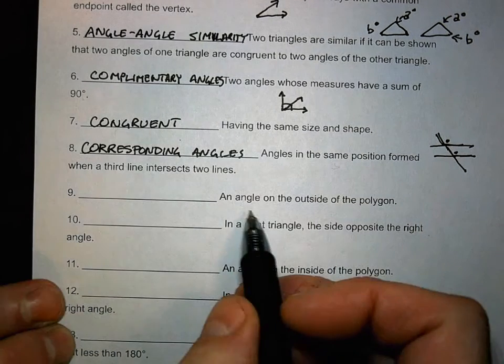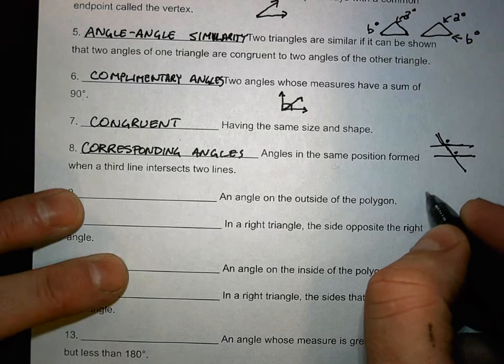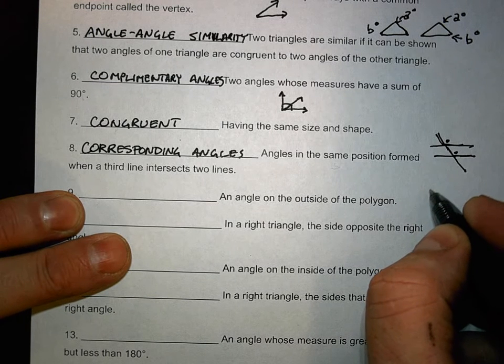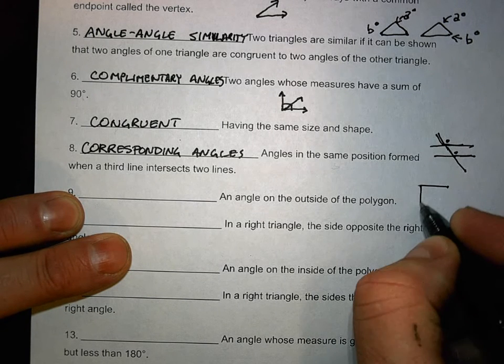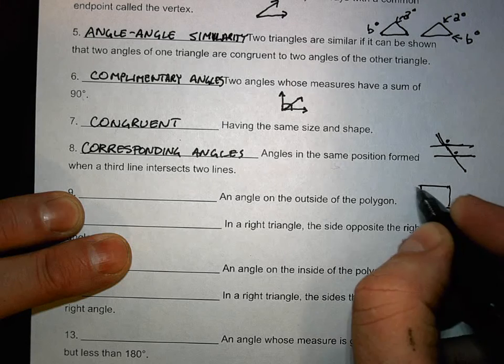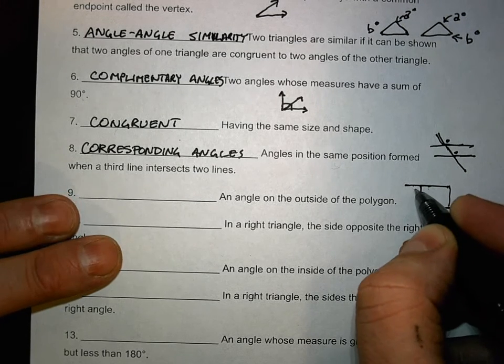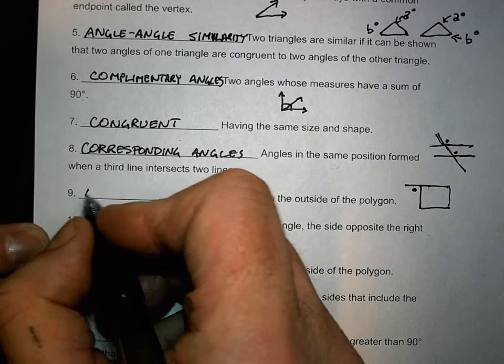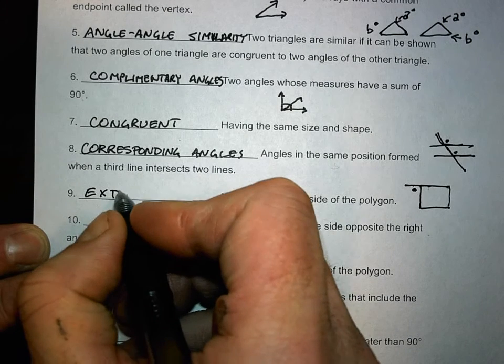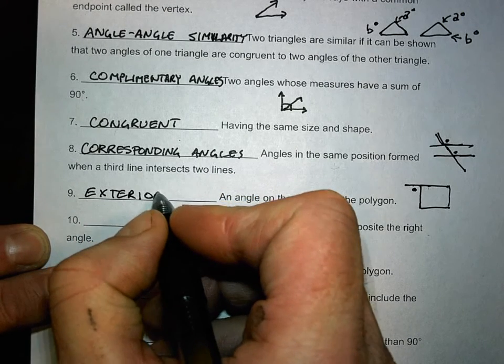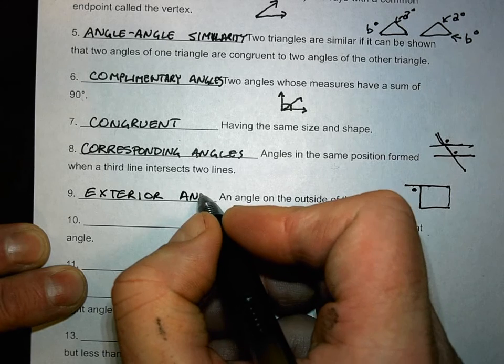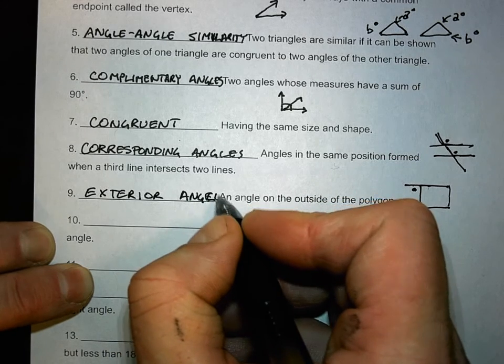An exterior angle is an angle on the outside of a polygon. So a polygon is any shape I want, and I'm going to make my polygon kind of a rectangle. So I've got interior angles, right? This is called an exterior angle. Whoops, can't spell angle.